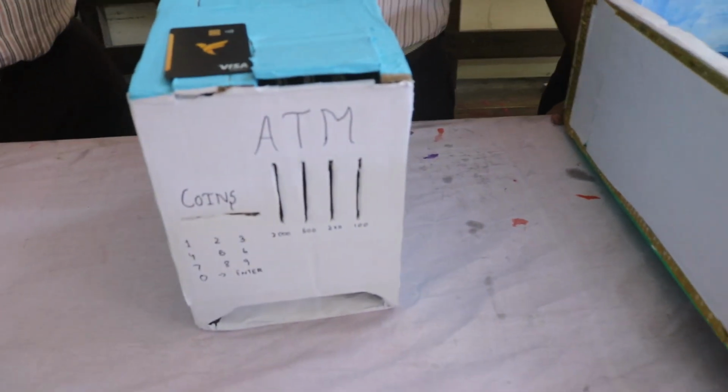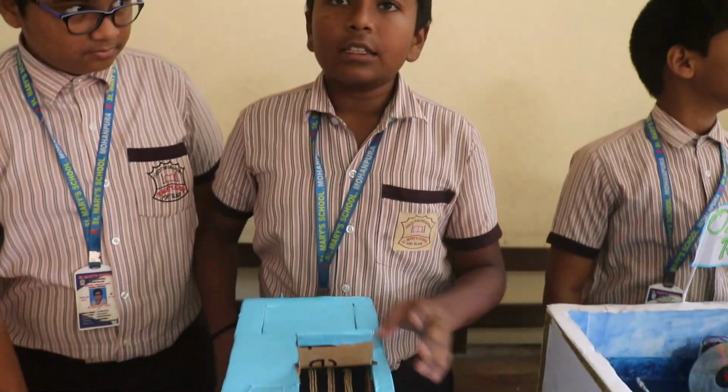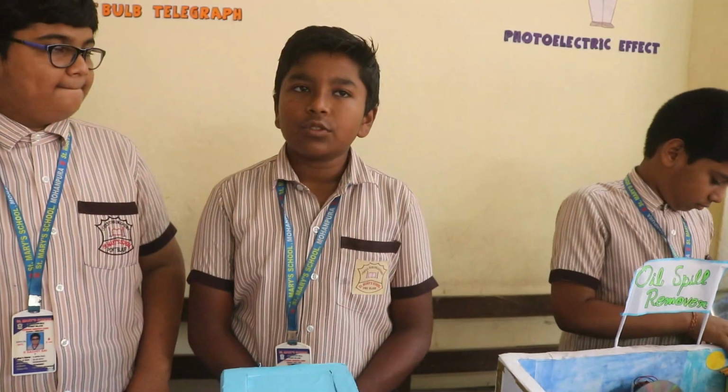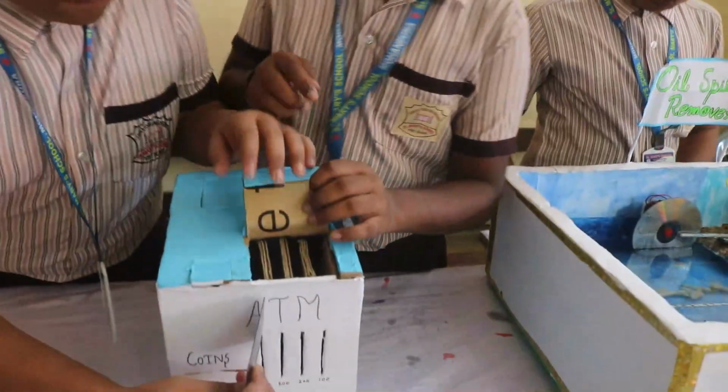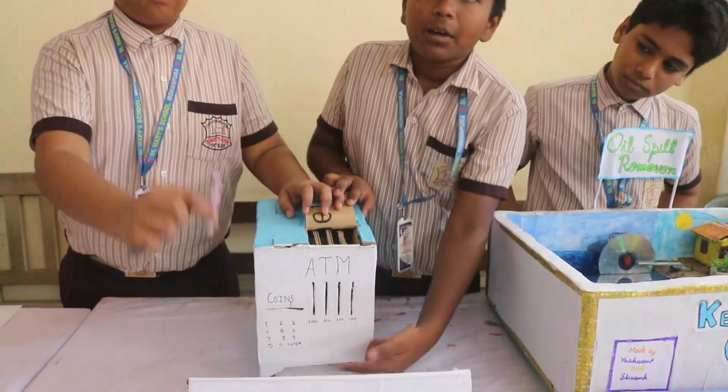This is a working model of an ATM machine. In this, the users use the card to swipe it, and the money comes out of this. The user withdraws and transfers the cash to each other. The card goes inside it, and the money is pushed, and the money comes out by this.